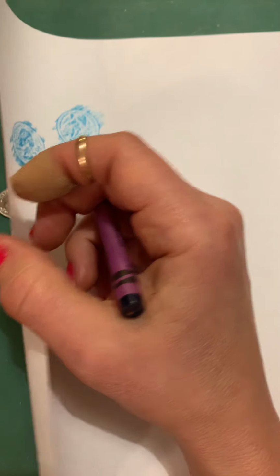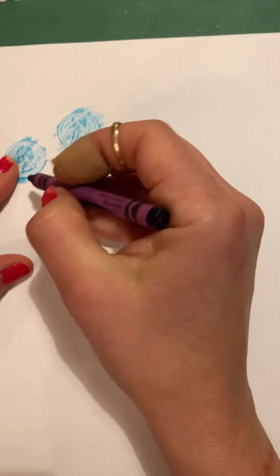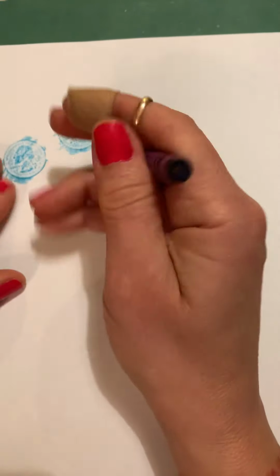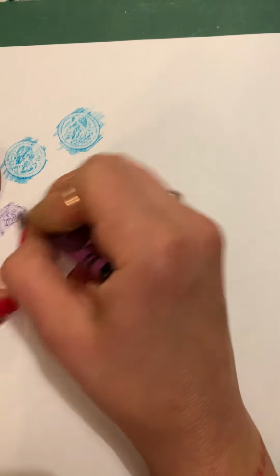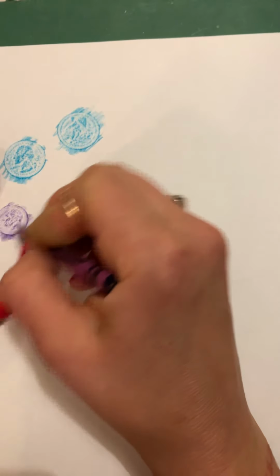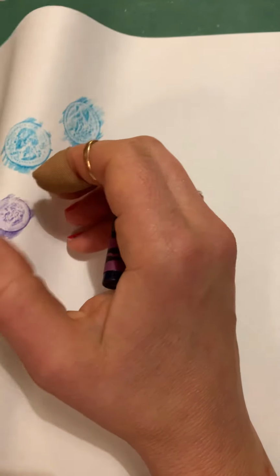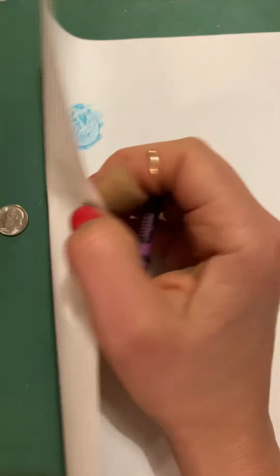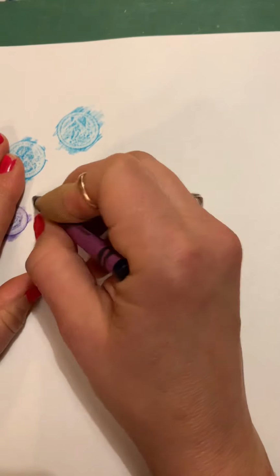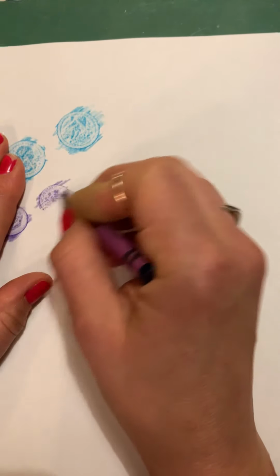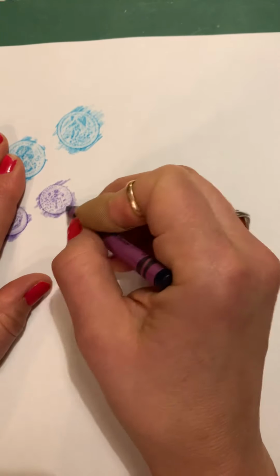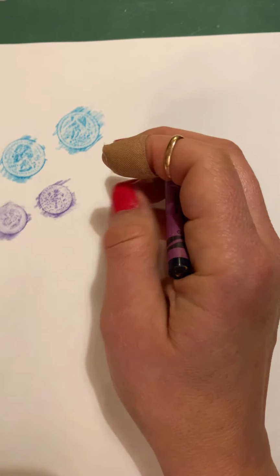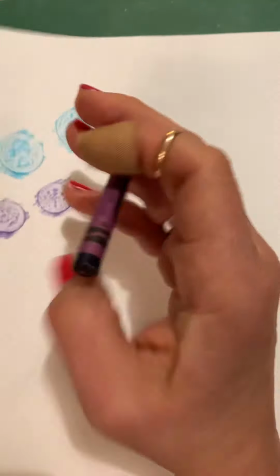All right, so we're gonna put him underneath here. I'm trying to give them their own space. Okay. Don't want to press too hard. I'm just going to gently go over. All right. Let's pull our dime out.